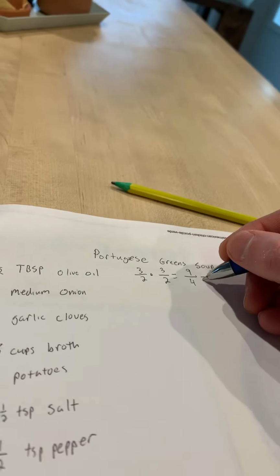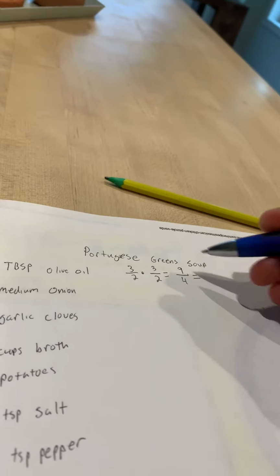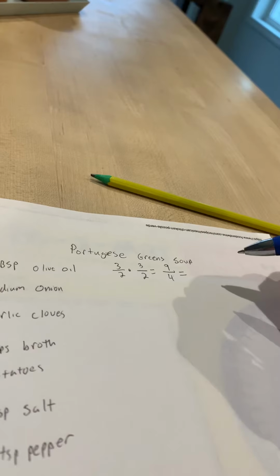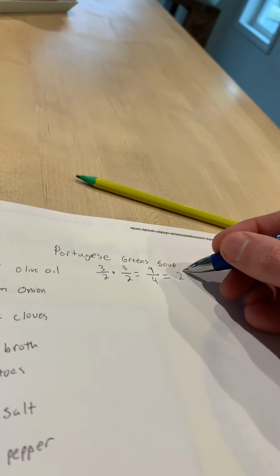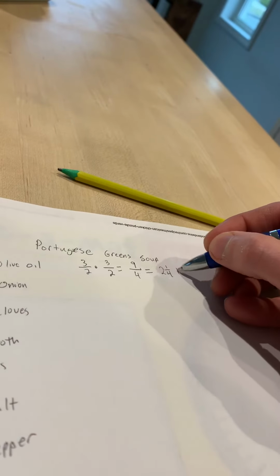It seems kind of weird saying 9/4 of a tablespoon. So I'm going to make that back into a mixed number by dividing 9 by 4. I know 4 goes into 9 twice, and I have 1 left over. So this would be 2 1/4 tablespoons.